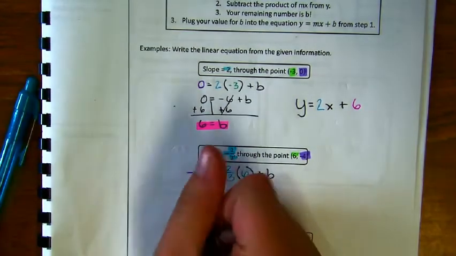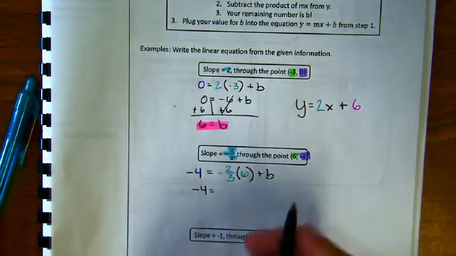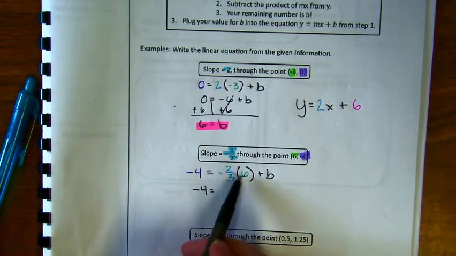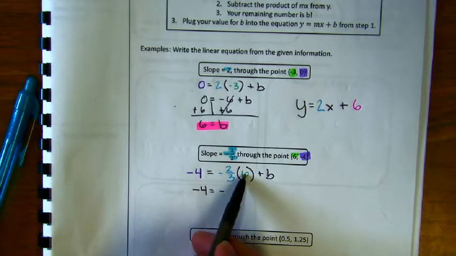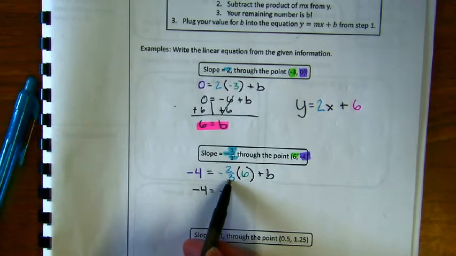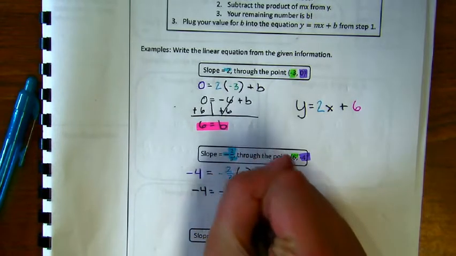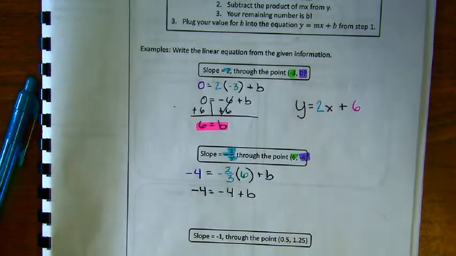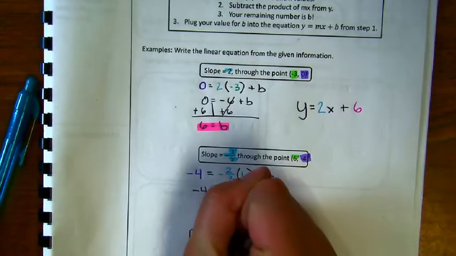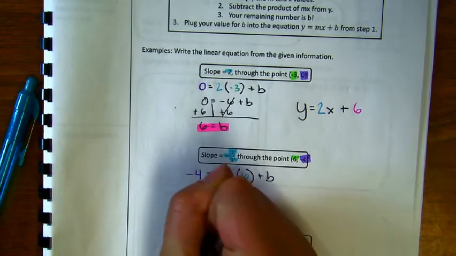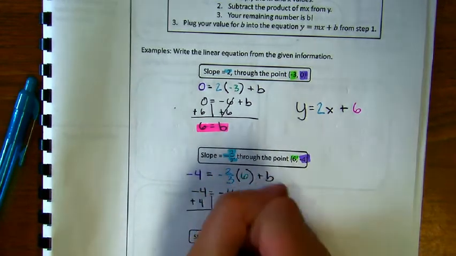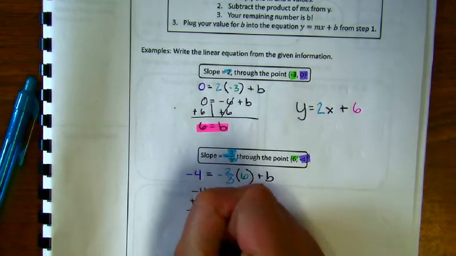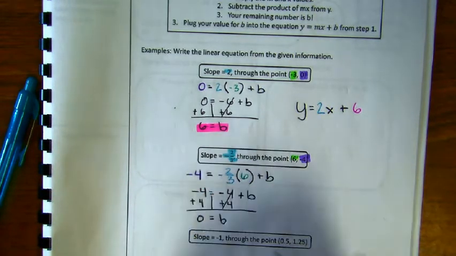So this is still -4. Negative times positive, our answer is going to be negative. 2 times 6 is 12, divided by 3 is 4. So we have -4 equals -4 plus b. To get rid of this -4, I'm going to add 4 to both sides. Those cancel. Those make 0. So we have b equals 0.